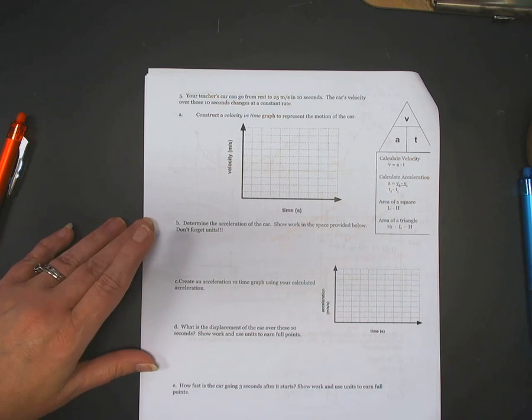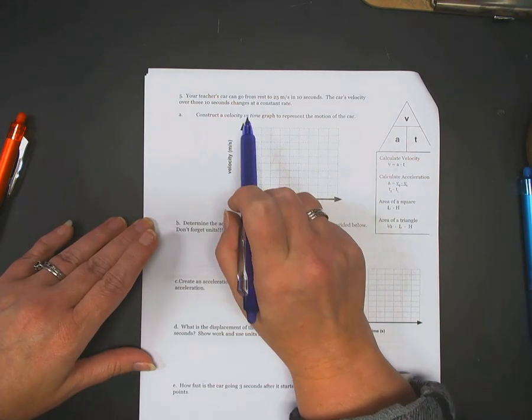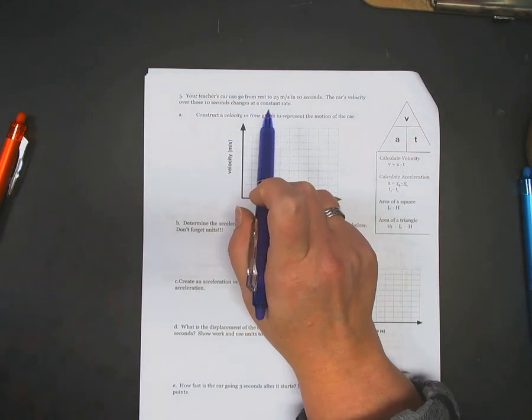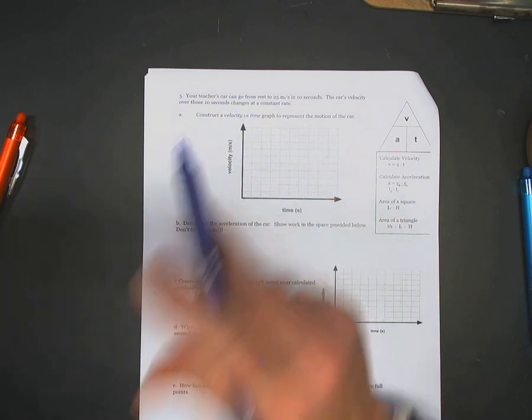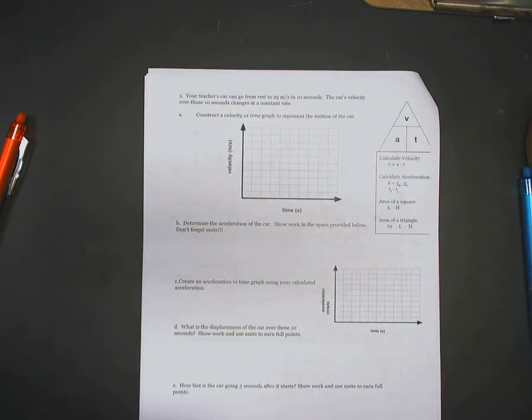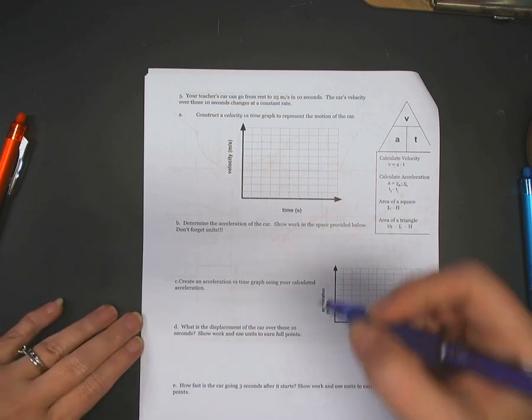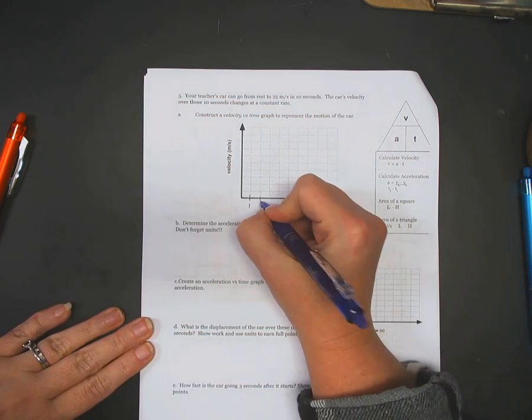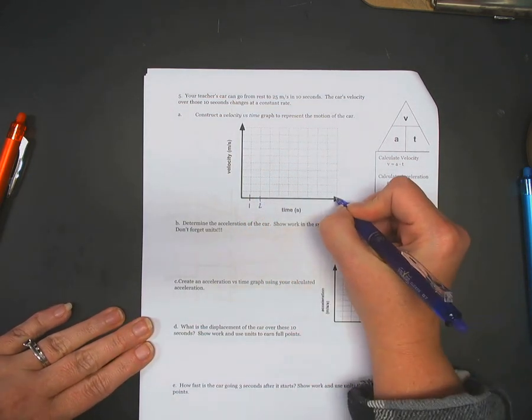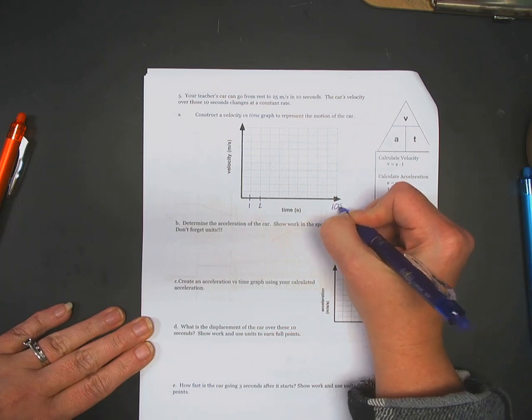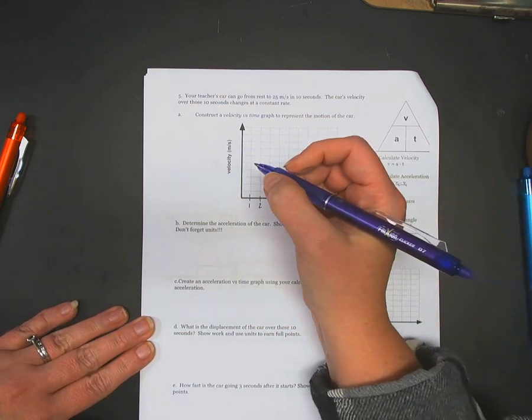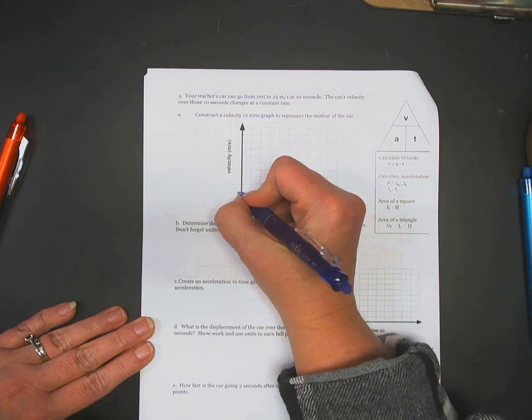Okay. My car can go from rest to 25 meters per second in 10 seconds. So what I'm going to do is go make my scale. This goes 1 all the way up to 10 seconds. And my velocity counts by 5s.